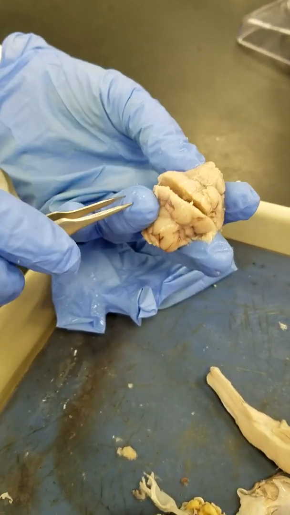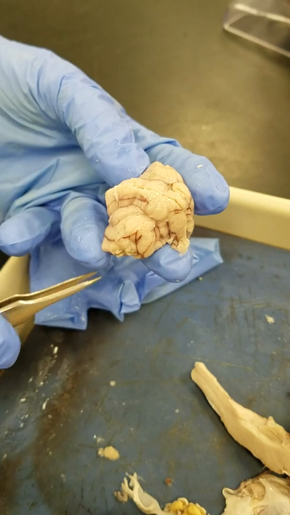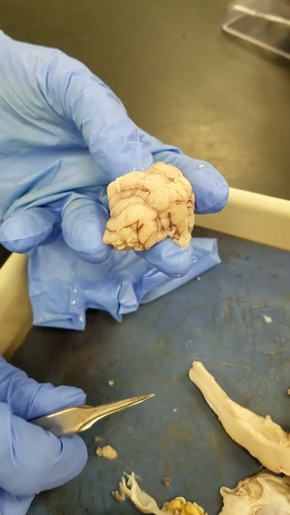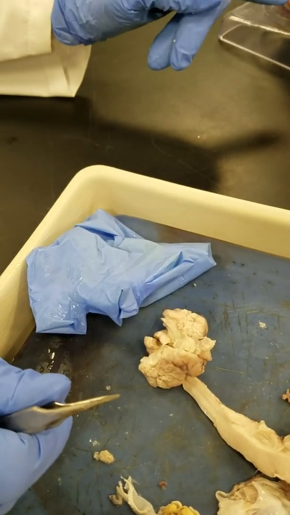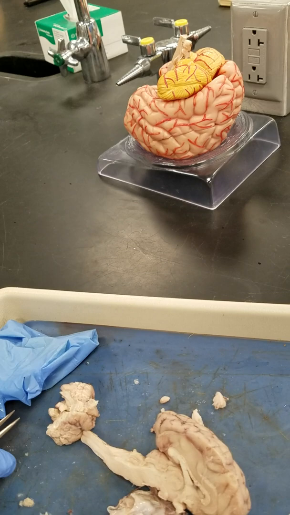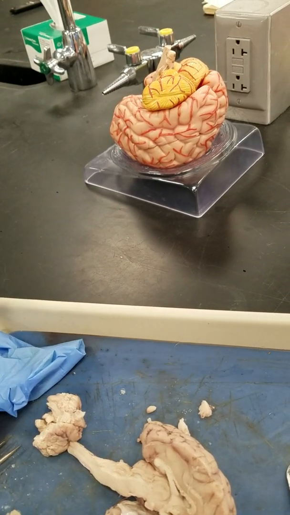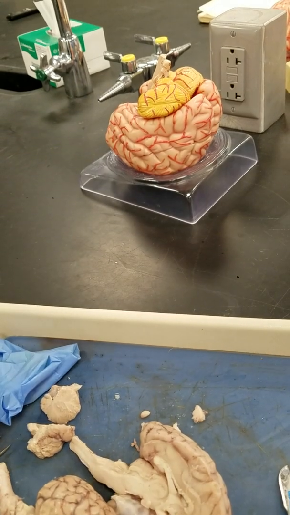So it's similar to a gyrus on this one, right? It's the folds, but it is much narrower and more frequent than over there. Okay. Do you have any questions?